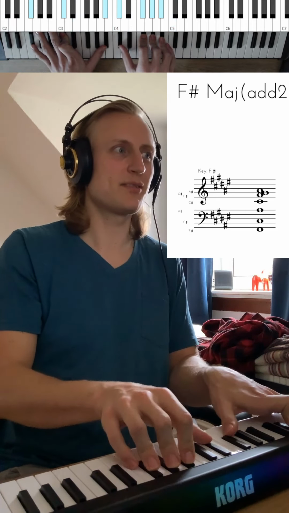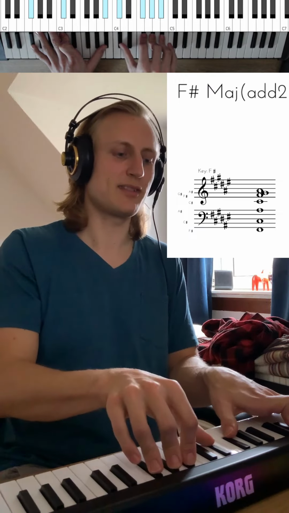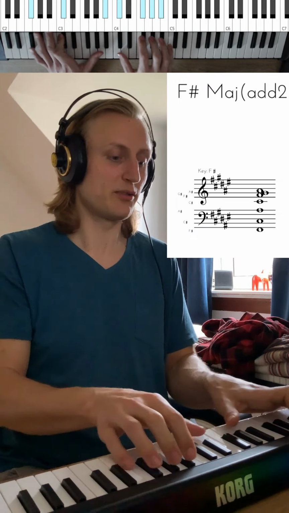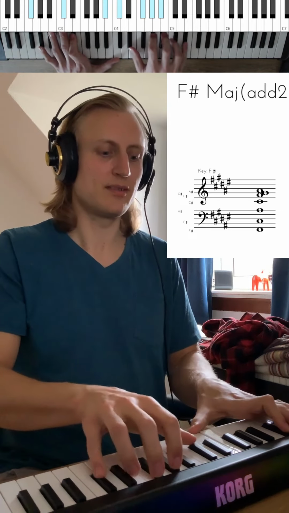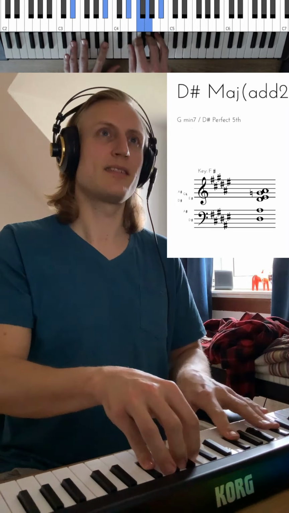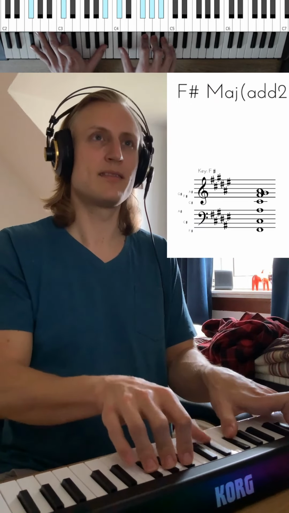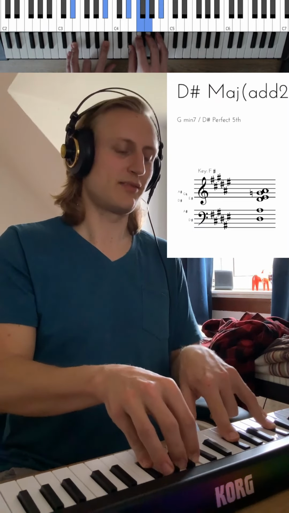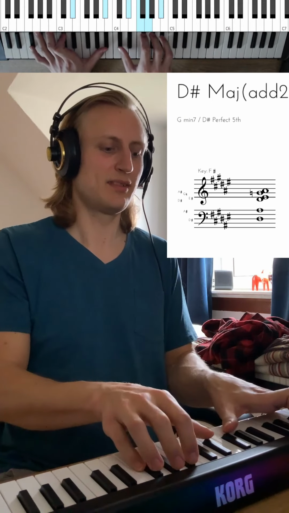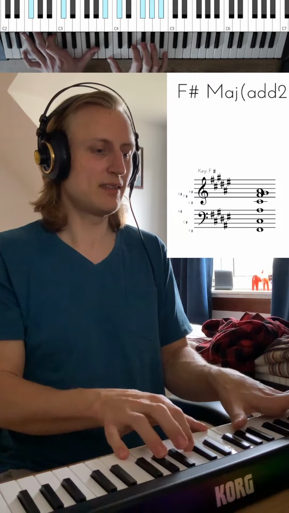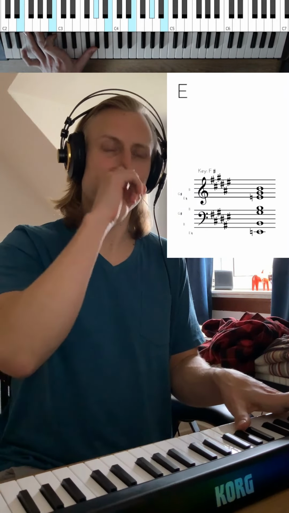So let's keep it to moving within the chords that are closer. We could also go from 6 o'clock to 9 o'clock. From F sharp to E flat, or from F sharp to E. That's also a dramatic key change.